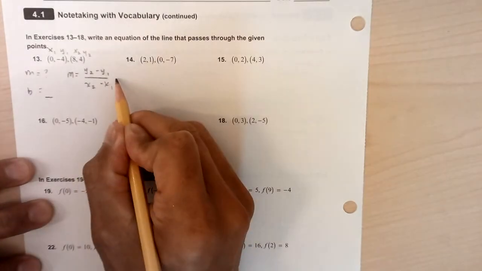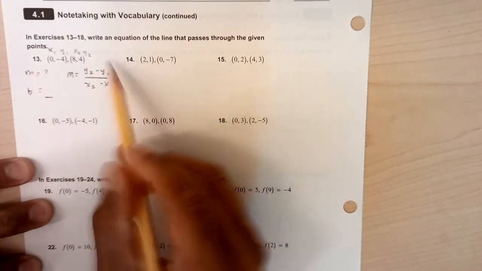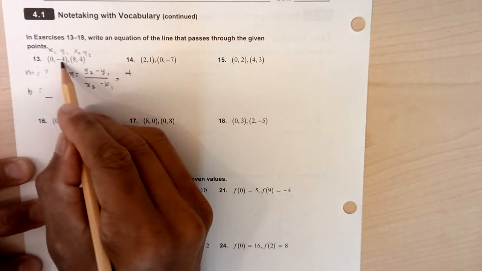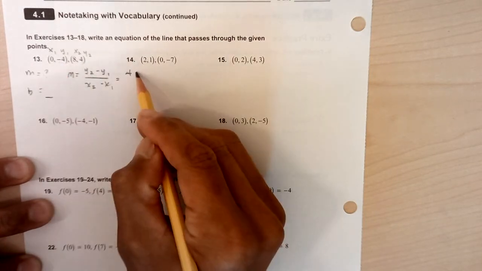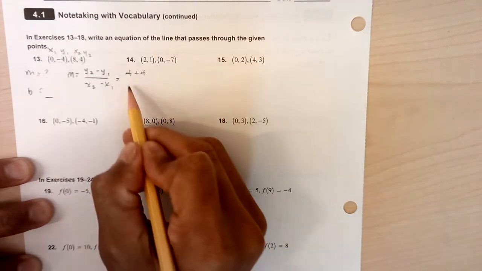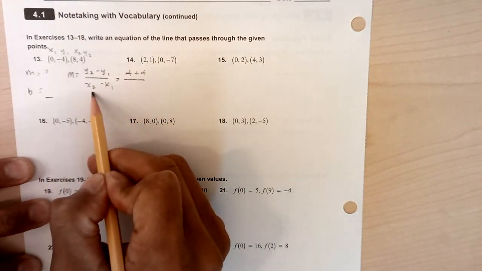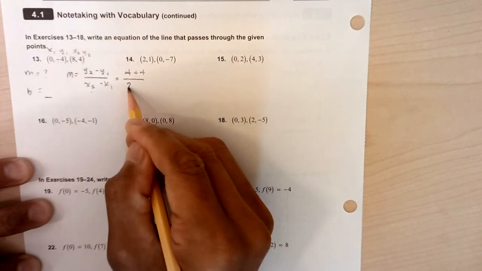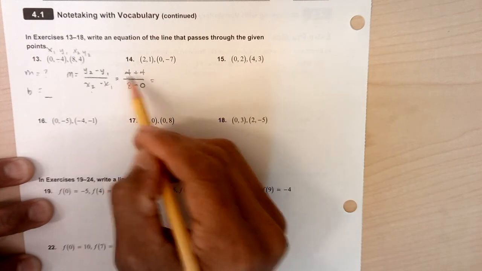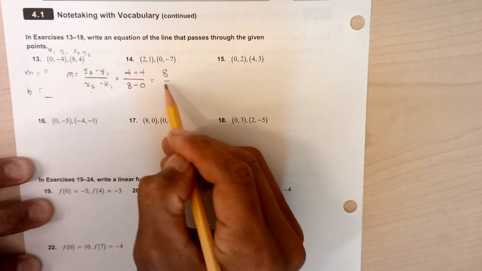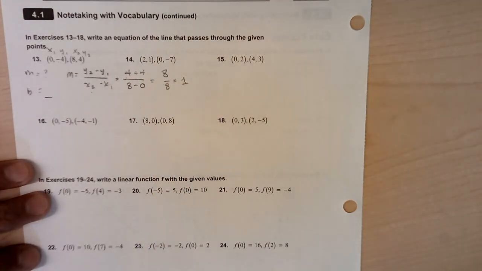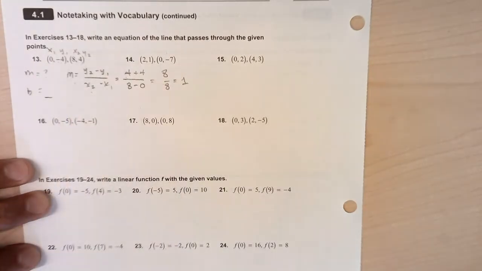Okay, so now we can calculate the slope. I'm going to bleed over to problem 14, but it's still problem 13. Okay, so y sub 2 is 4 minus y sub 1. So 4 minus -4. You have to remember that subtracting a negative is the same as adding a positive. So 4 plus 4. And then in the denominator, x sub 2 is 8 minus x sub 1 is 0. And then you do the math from there. 4 plus 4 is 8. 8 minus 0 is 8. 8 over 8. Always make sure you simplify a fraction. 1 or 1 over 1. So that's the slope. We're kind of halfway home.